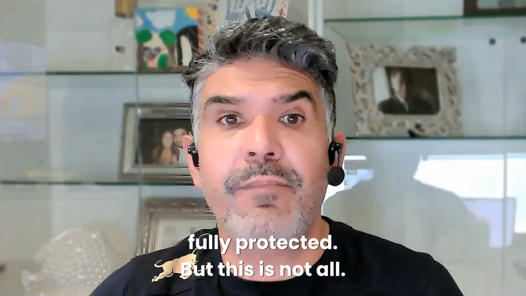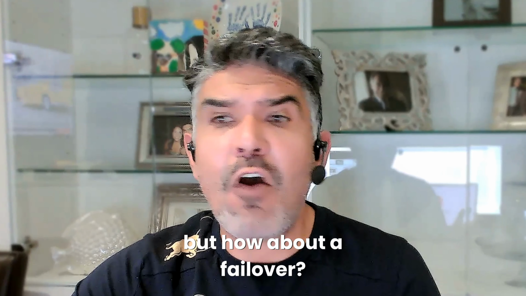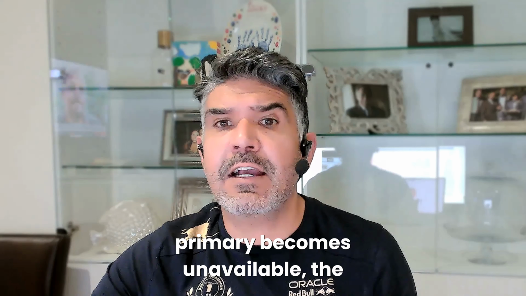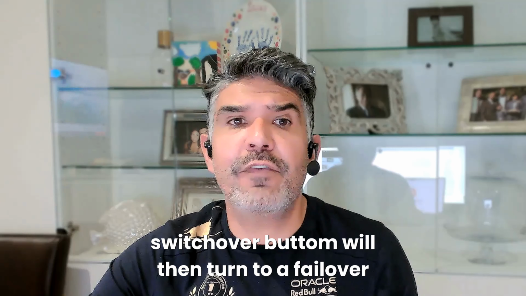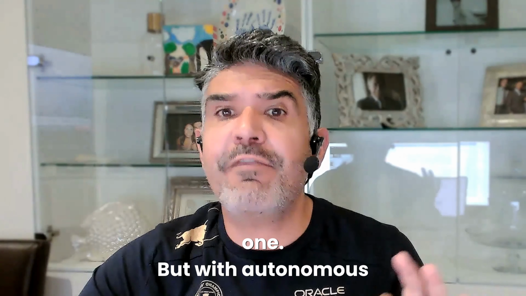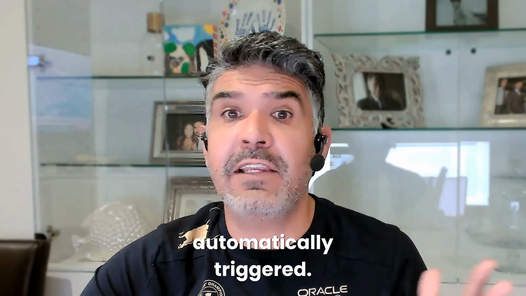But this is not all. We saw that we can easily execute a switchover, but how about a failover? In a disaster situation, when a primary becomes unavailable, the switchover button will then turn to a failover one. But with Autonomous Data Guard, an automatic failover is automatically triggered.